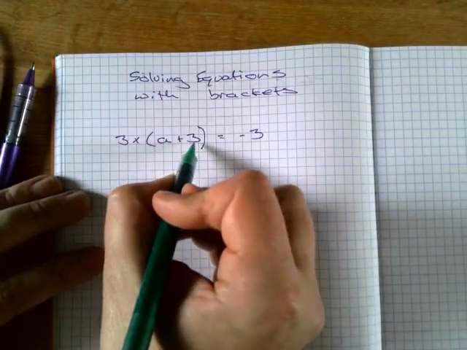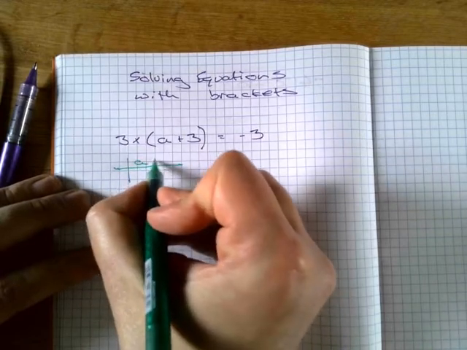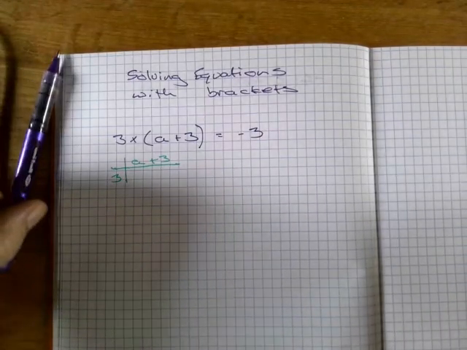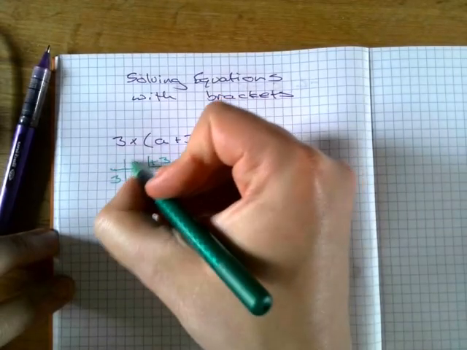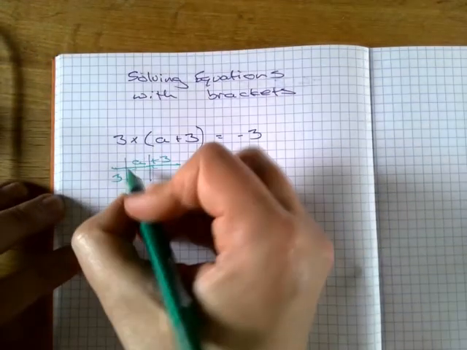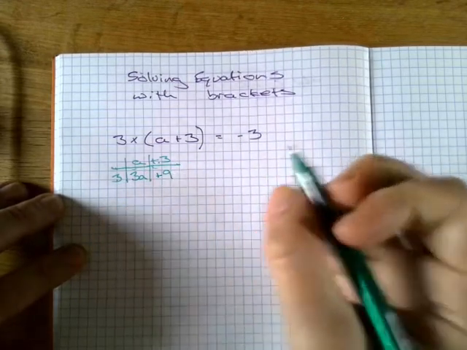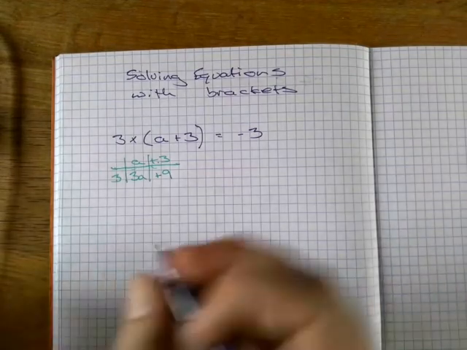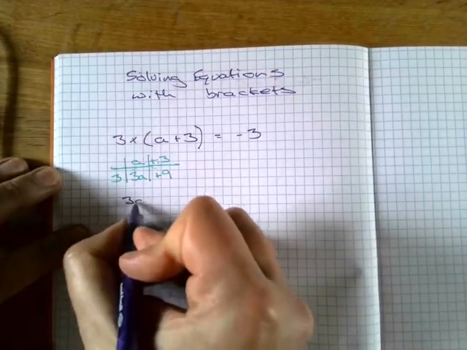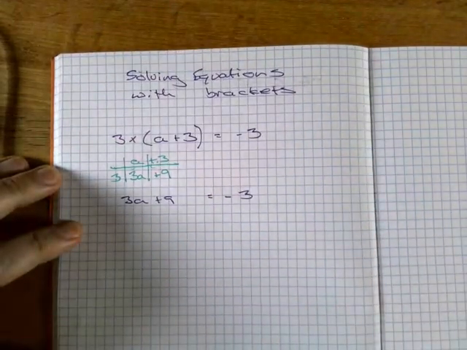We're going to multiply everything that's in the bracket by 3. So we're going to do our grid method multiplication, contents of the bracket along the top, and number outside the bracket down the side, split it into its letter term and its numbers term. So then we've got 3 times a is 3a, 3 times positive 3 is positive 9. We're now going to rewrite our equation, but we're going to rewrite this side as 3a plus 9, and that's going to equal minus 3.